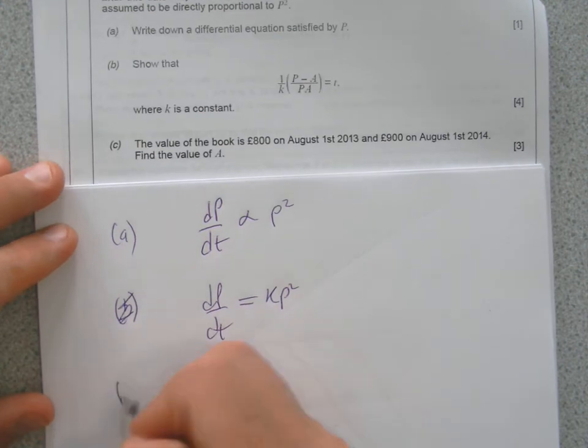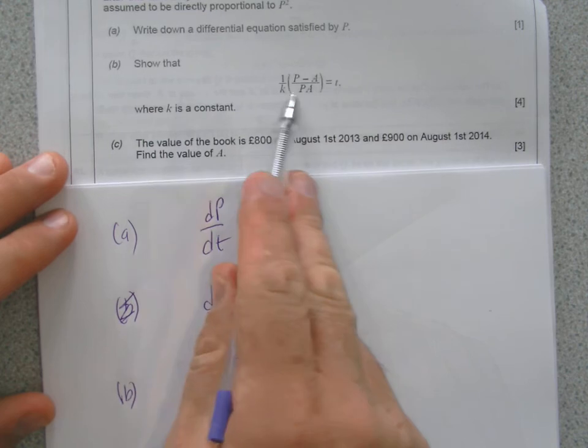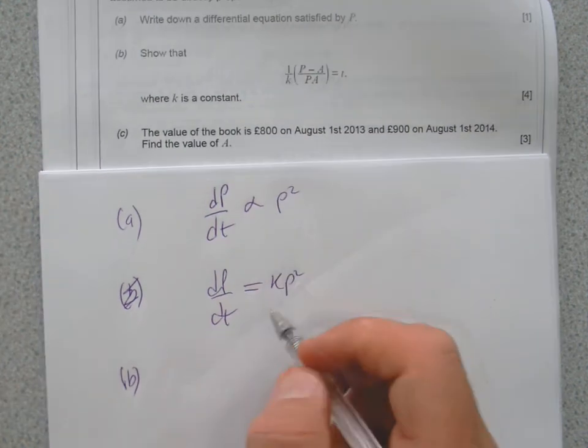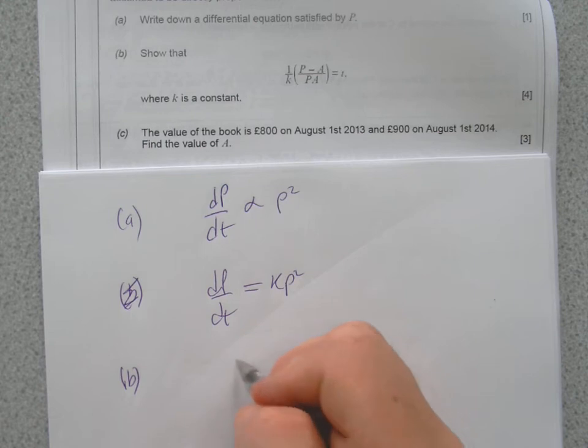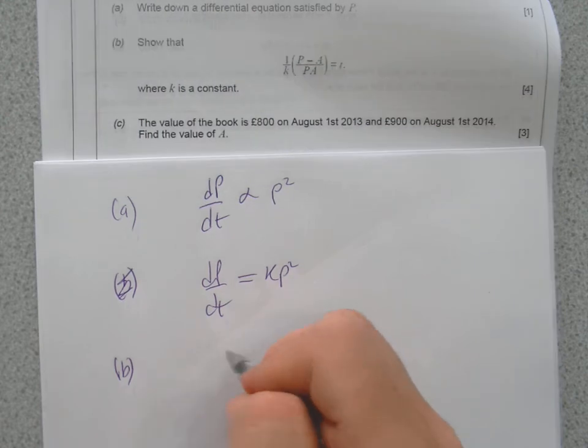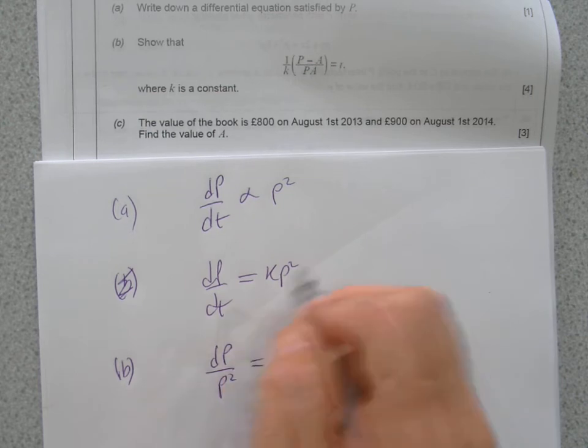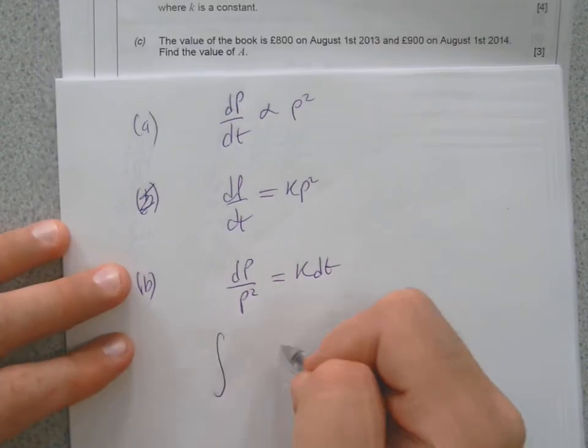For part B now, it says show this is true then, right? Show that this is the situation. So what we do is we're going to separate the variables. So take the P squared down, take the dt up. So I'm going to integrate both sides.